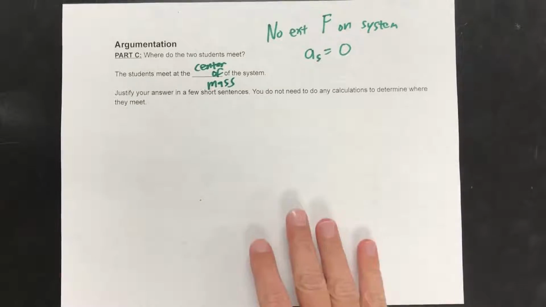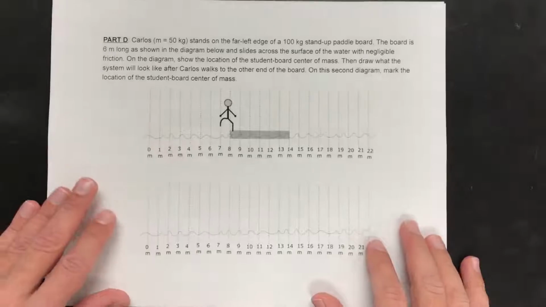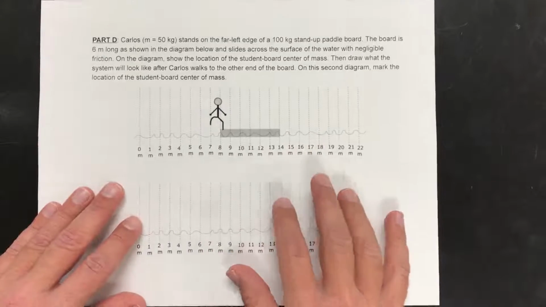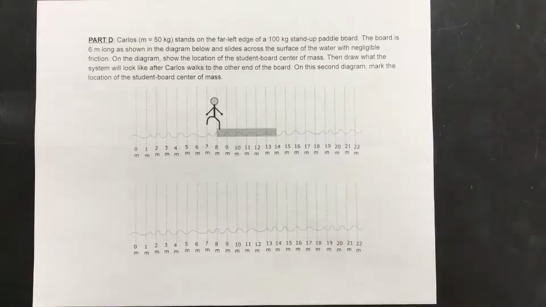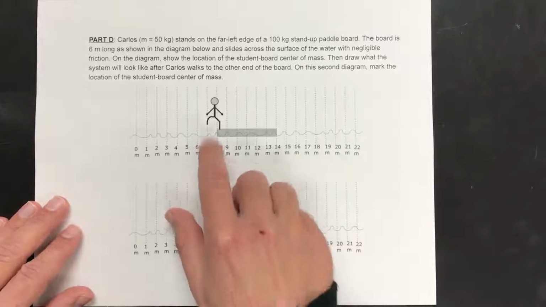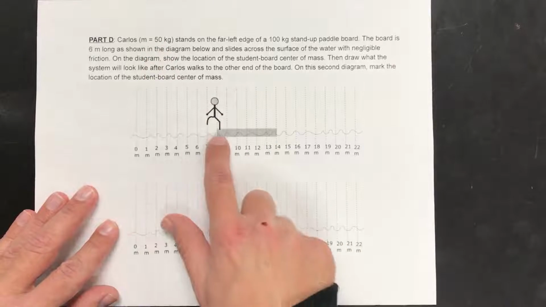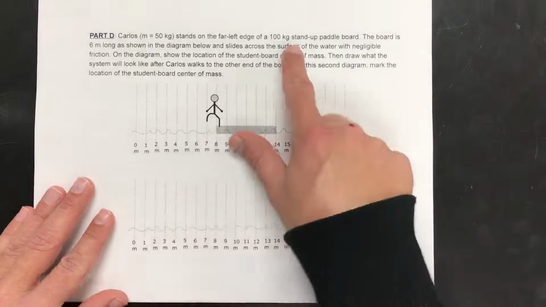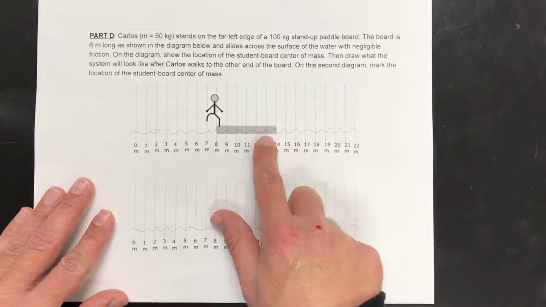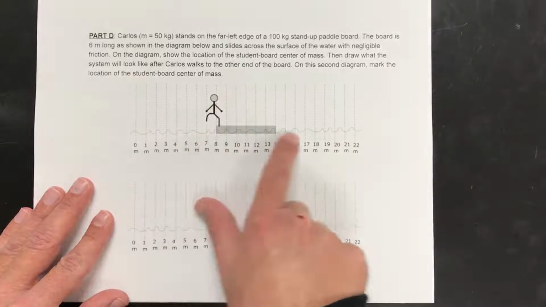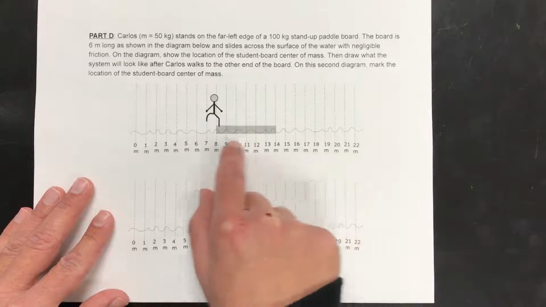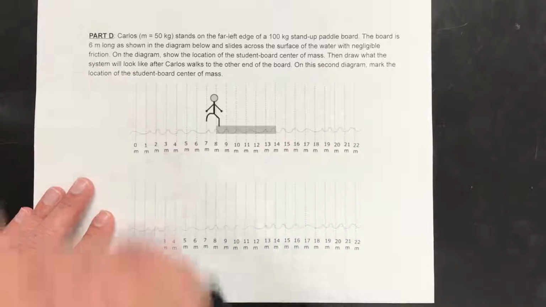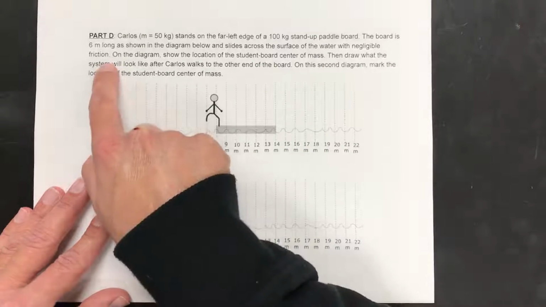All right, let's do one more center of mass problem here. Some of you at home might be missing this paper here, but follow along. It says Carlos, who's got a mass of 50 kilograms, stands on the far left edge of a 100 kilogram stand-up paddleboard. The board is 6 meters long, as shown in the diagram below, and slides across the surface of water with negligible friction. Well, that's not actually true at all, but whatever.